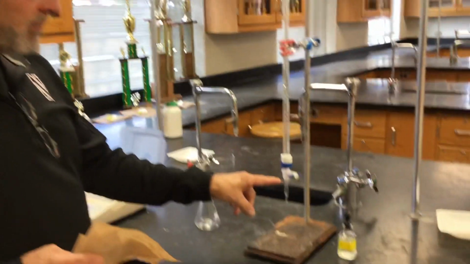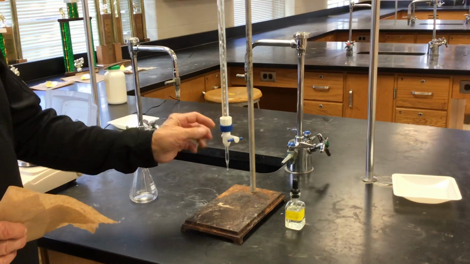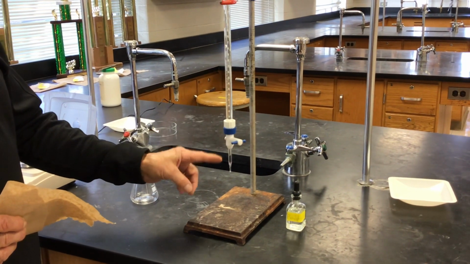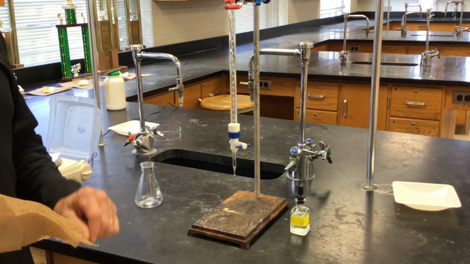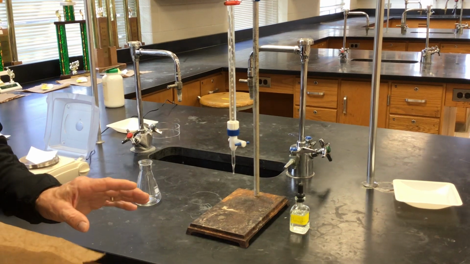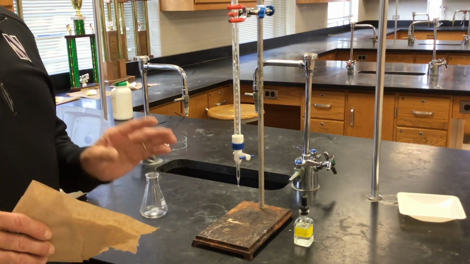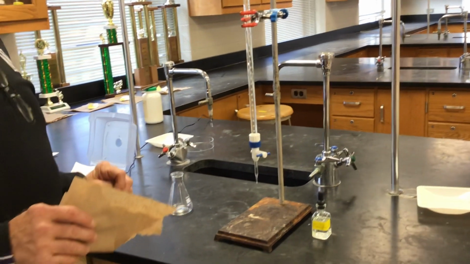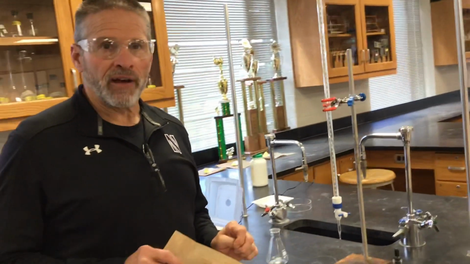There's a valve at the bottom that you can turn in fine degrees, and so you can get the fluid to come out the bottom as drips. So you can add fluid quickly or very slowly. It's a very accurate way to measure volume.